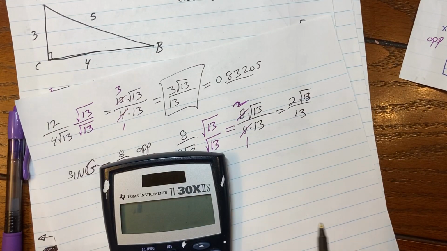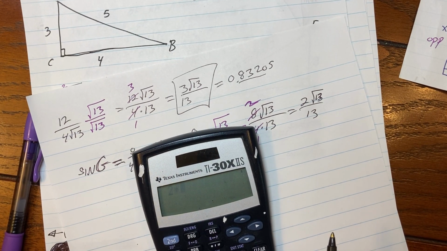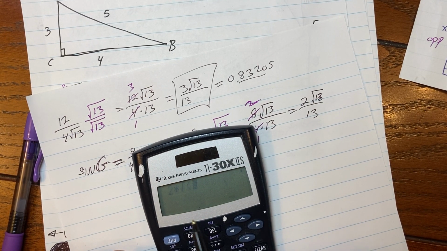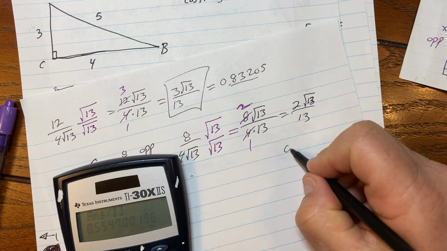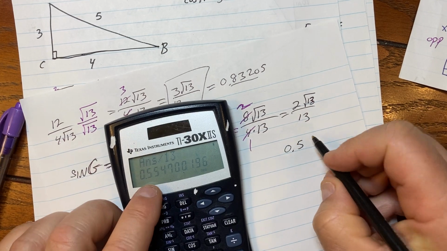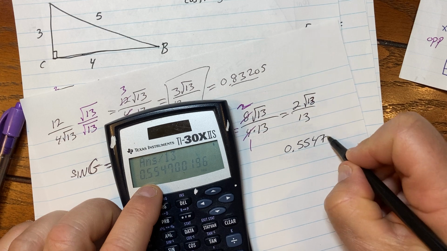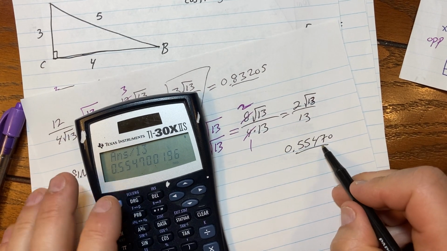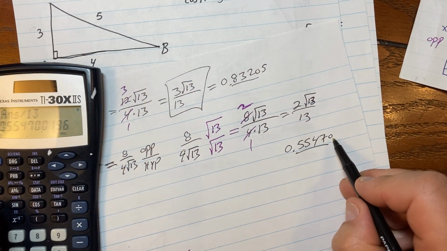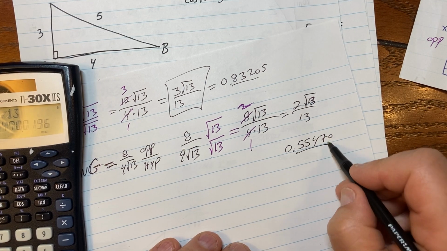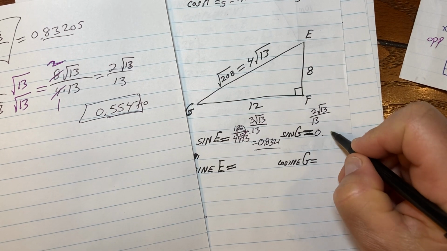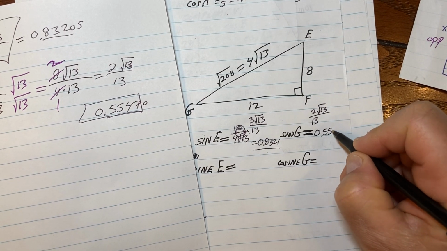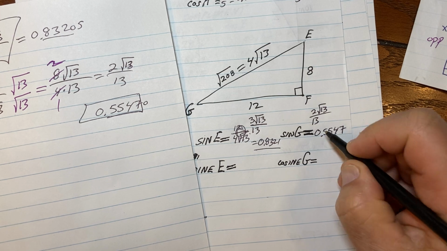As a decimal, 2 times square root of 13 divided by 13 equals 0.55470. If that's 5 or greater, we round that up. Is that 5 or greater? Nope. So it's just that. As a decimal, 0.5547.